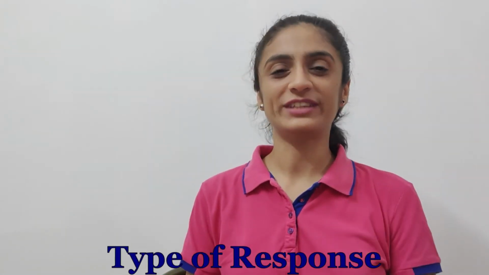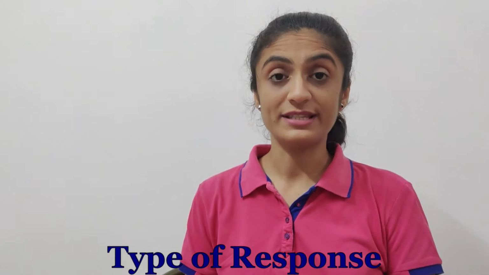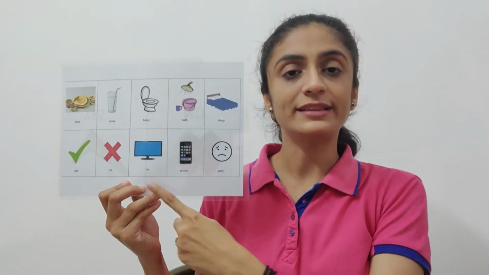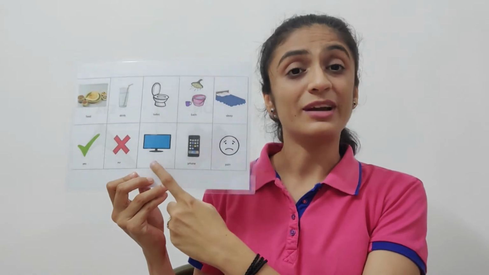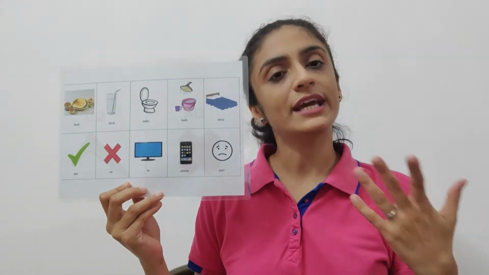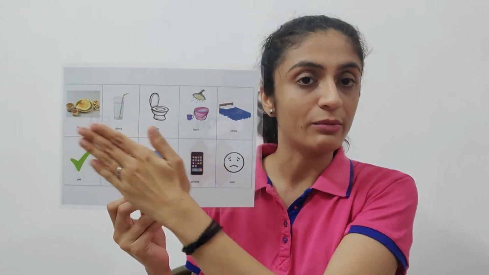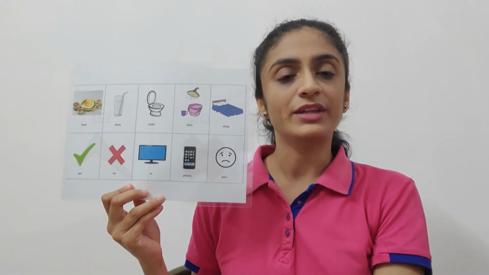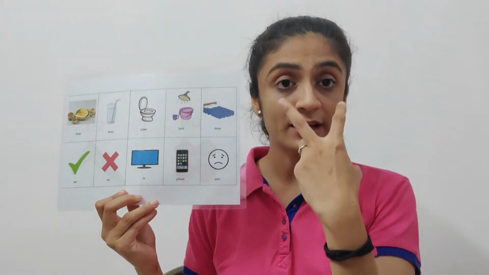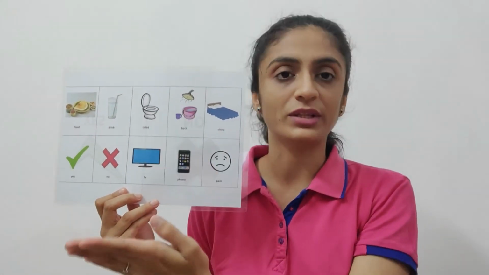The second thing to think about is the type of response, and this is dependent on the person's physical abilities. If the person is able to point, they can point to the picture that they want, and that way they can convey to you, "I want the TV." If they cannot point, they can touch the picture that they want and then convey to you, "I want a drink." If they can't do either, they can use eye movements or eye gaze to show you what they want.